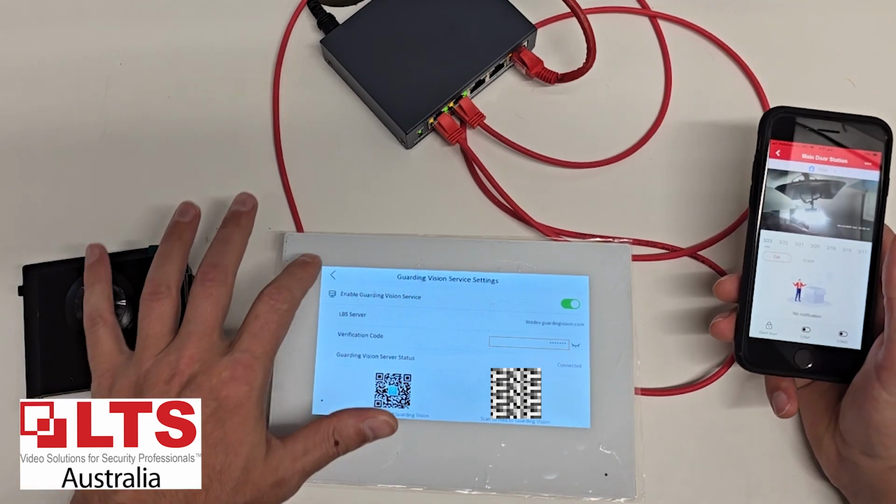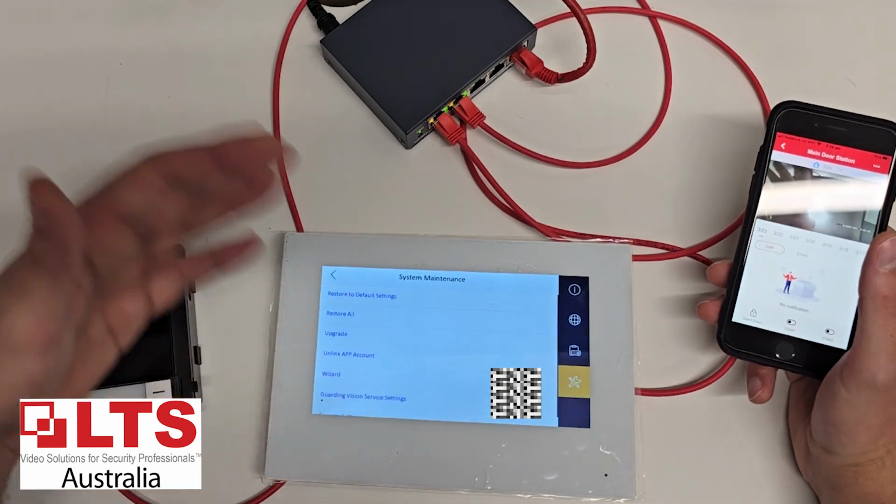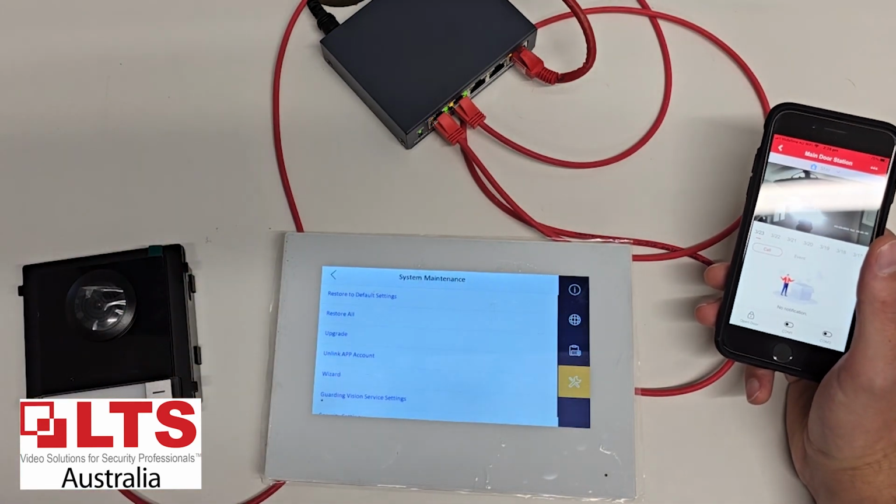So now in the next video, we'll explain how to add additional monitors and door stations via the PC.